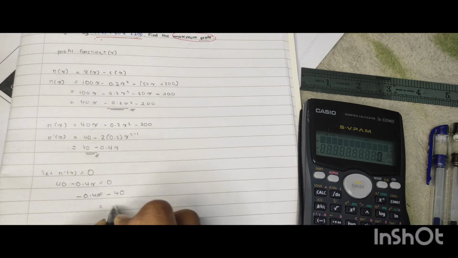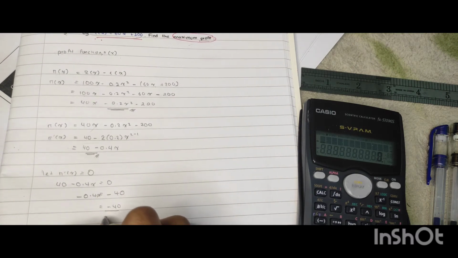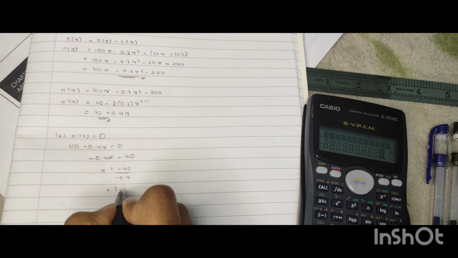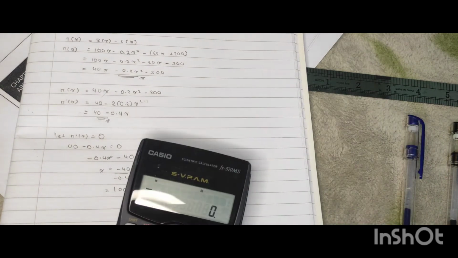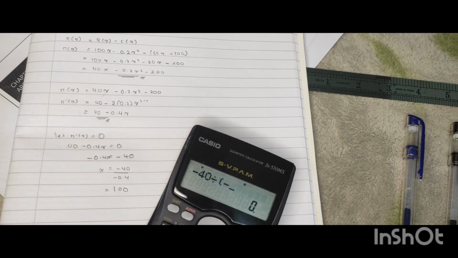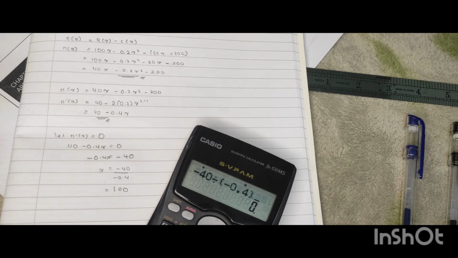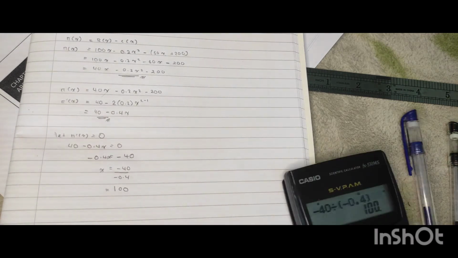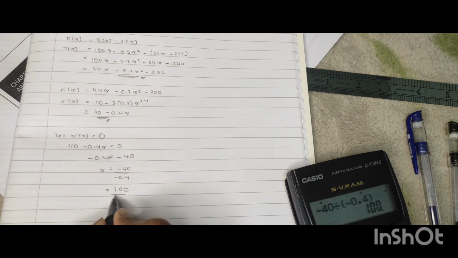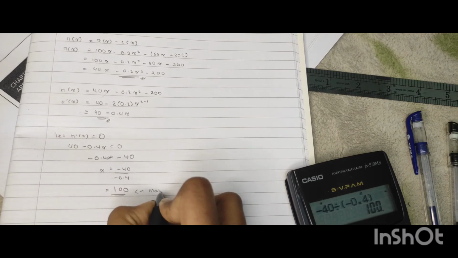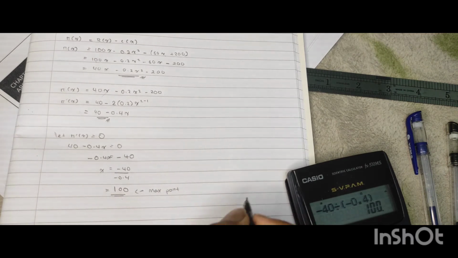Then 0.4x is divided out, negative 40 divided by negative 0.4, and x remains there. If you press the calculator, the final answer for the maximum point value is 100.